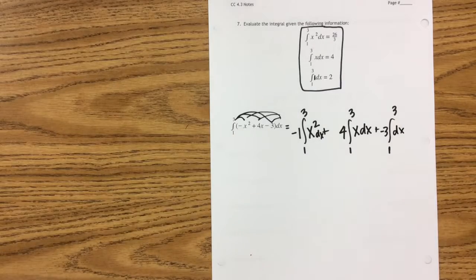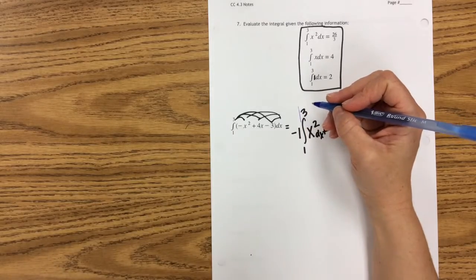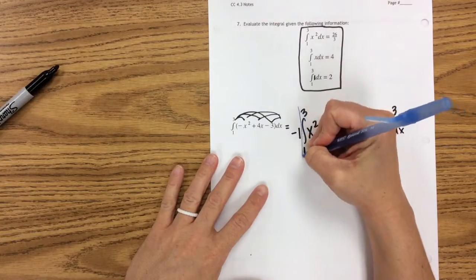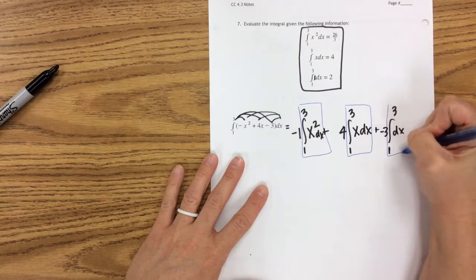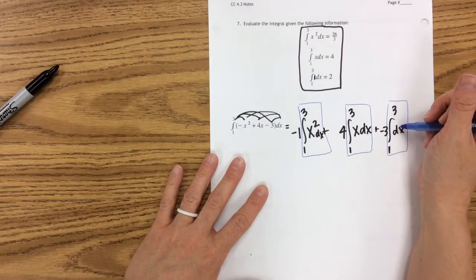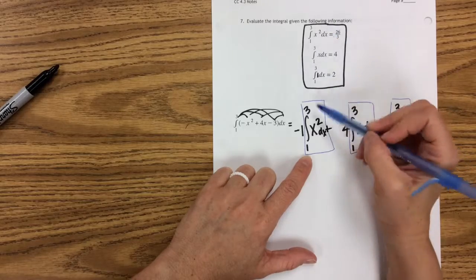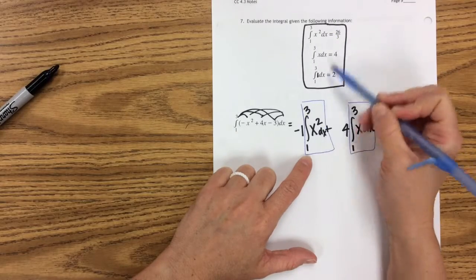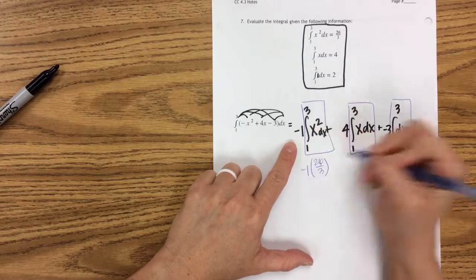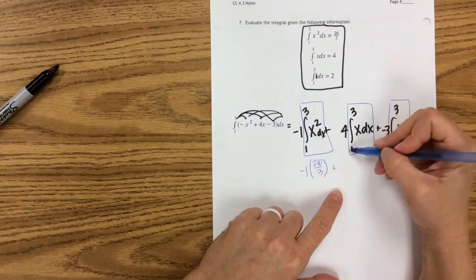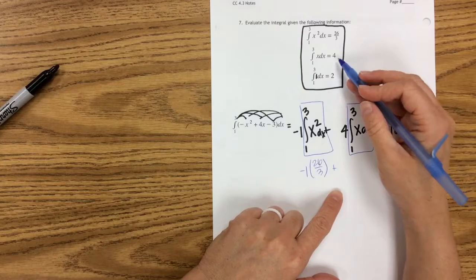So the reason that we want to do that is we're trying to make these look as similar to our given information as possible. So if you look, integral from 1 to 3 of x squared dx, we know that answer. So we can sub out this entire integral for 26 thirds. And then we just have this -1 left over. Plus, this entire integral is here, and so this equals 4.